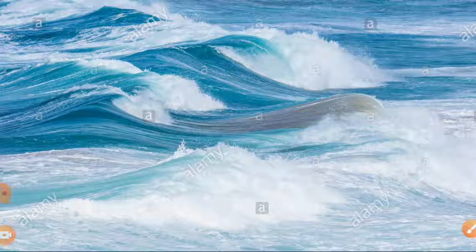Have you observed this one? What is this one? Yes, it is an ocean or sea. You can observe here the waves in a sea. How the waves generally occur, you can observe it. It has different shapes. You can see here.